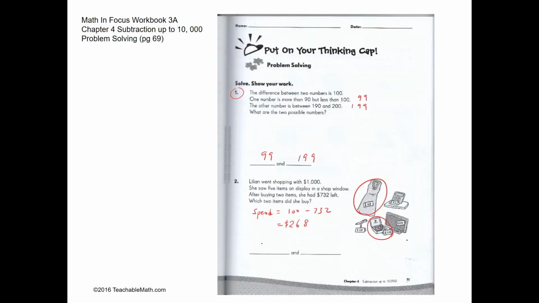Question 1. The difference between two numbers is 100. One number is more than 90 but less than 100. The other is between 190 and 200. What are the two possible numbers? So the first number could be 99. The second number could be 199. So when you take the difference, it is 100. So the two numbers are here.